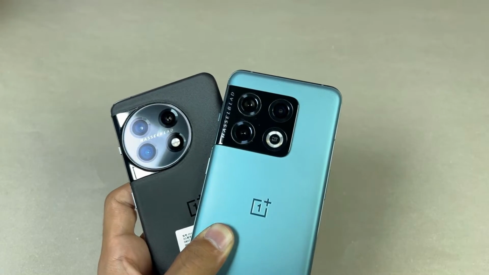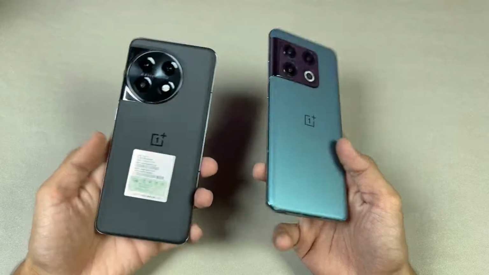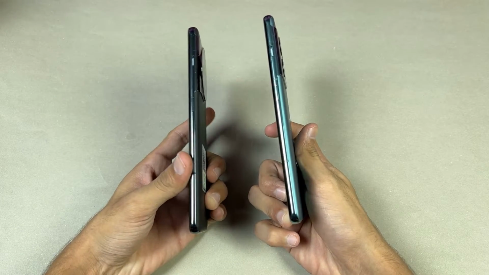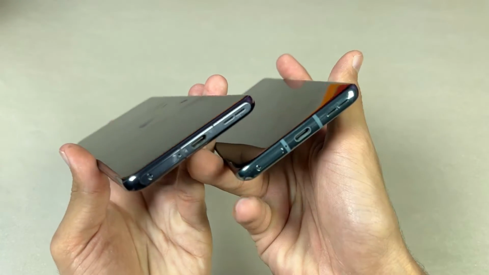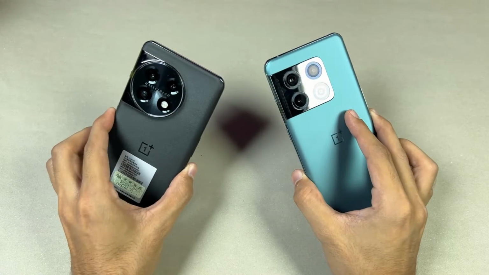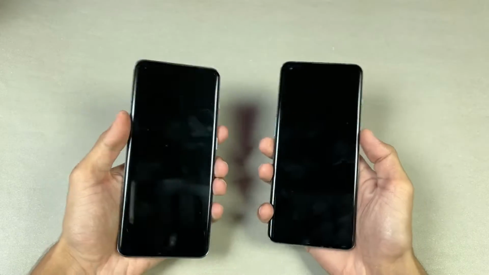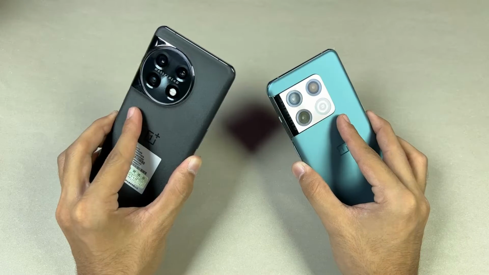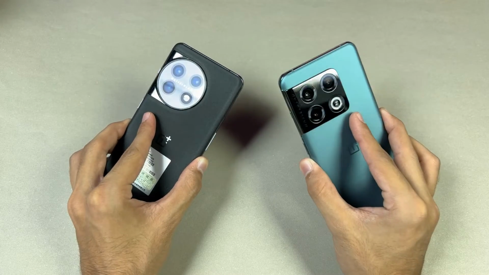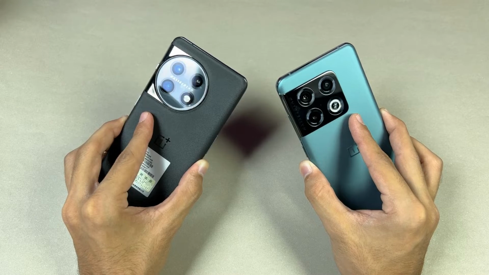And the back on both phones is made up of glass. We have Corning Gorilla Glass Victus on both phones, and the frames are also made up of aluminium. On the bottom we have our USB Type-C with a speaker, and both phones also have stereo speakers. We also have IP68 water and dust resistance. So in this video I'm going to show you how much of a difference there is between the latest OnePlus 11 versus the last year OnePlus 10 Pro in app opening speed as well as in the boot up test.